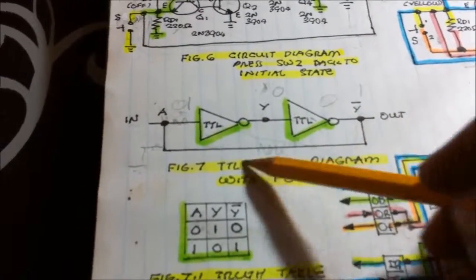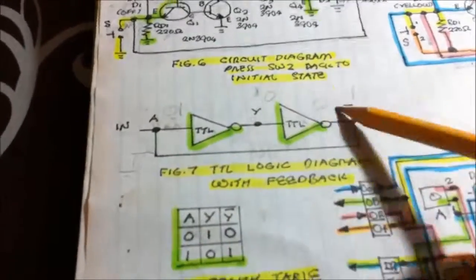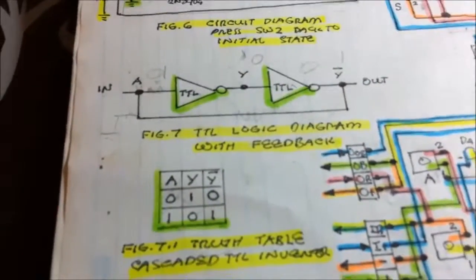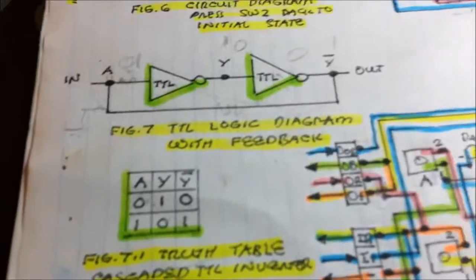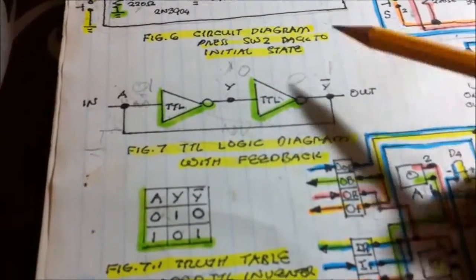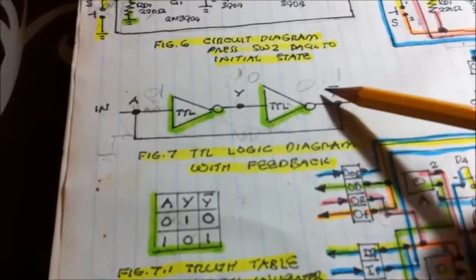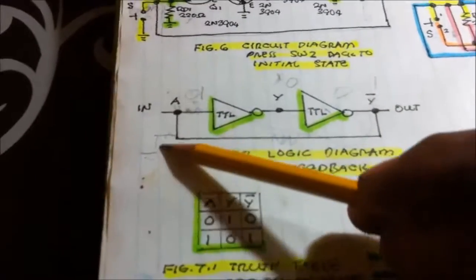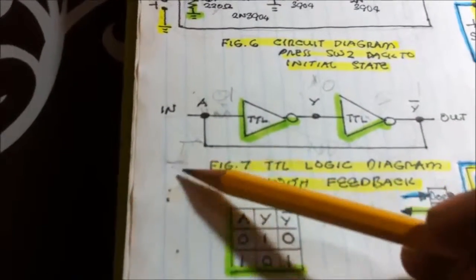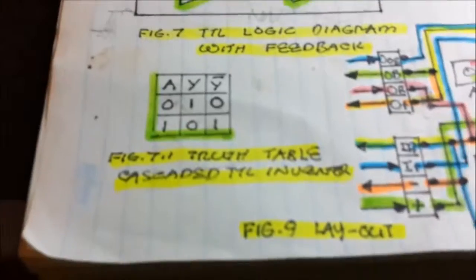Since we have a loop here, it becomes 1, 0, 1, 1, 0, 1, and goes on forever, because we have a latch here. To disconnect the latch, we use a push button directly connected to the ground.